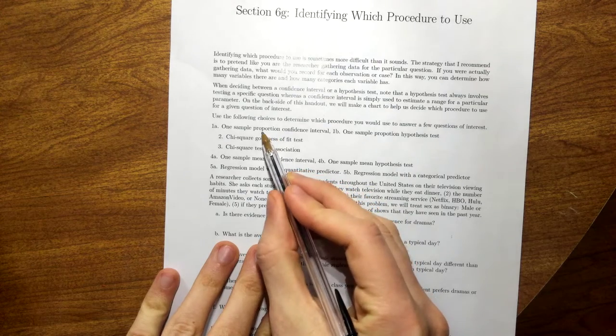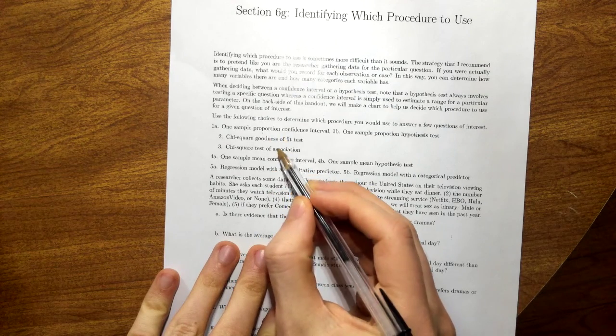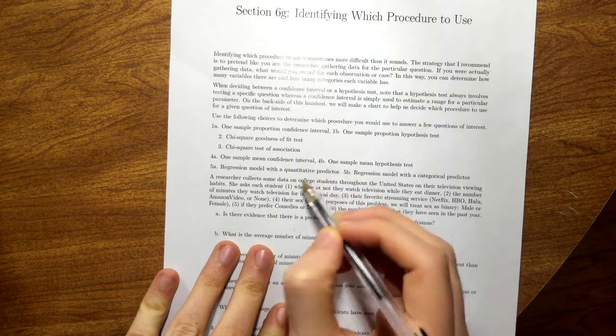I'm going to flip to the back side, and we did something similar to this when we talked about which graphic to use. The way we're going to break this down is, we started with one sample proportions, then we did our chi-square tests, then one sample means, and then regression.